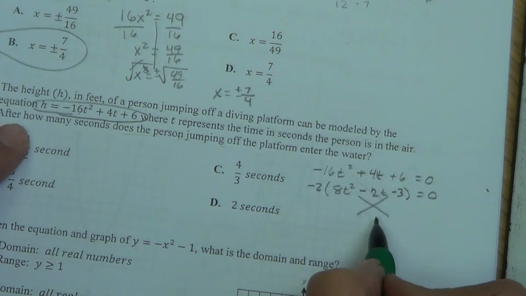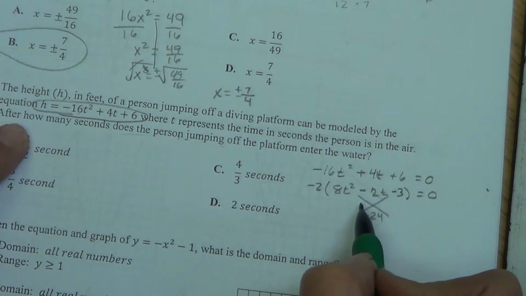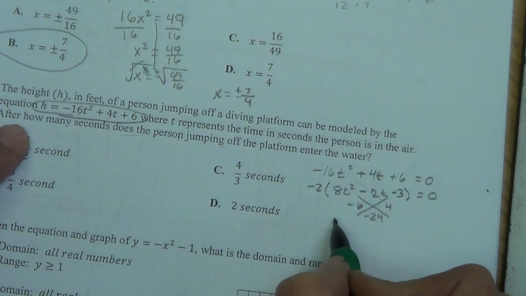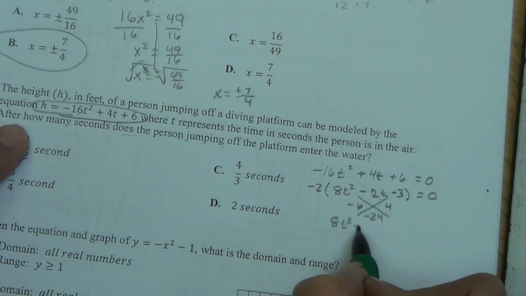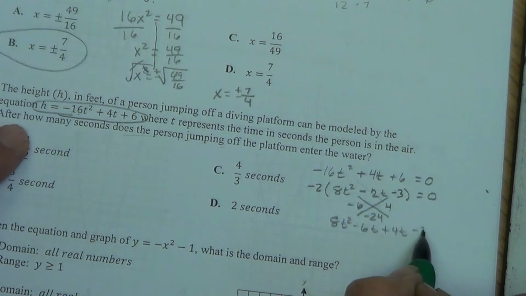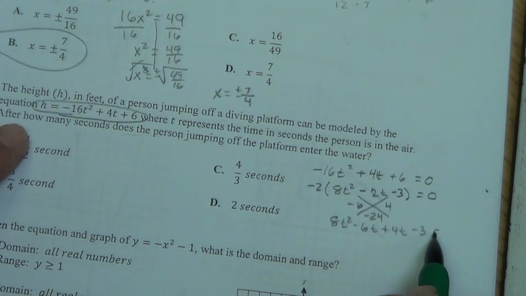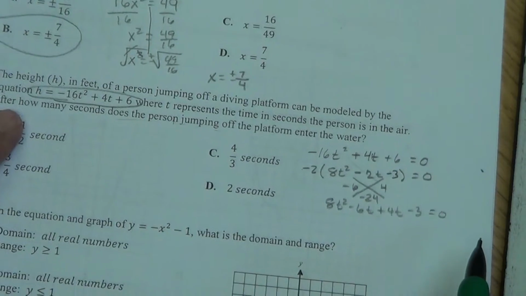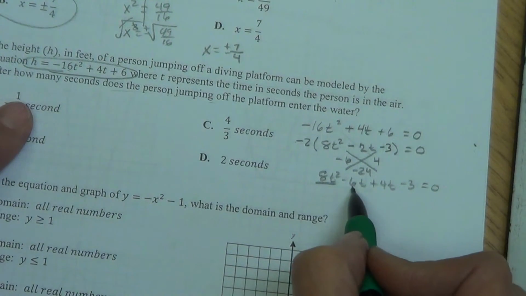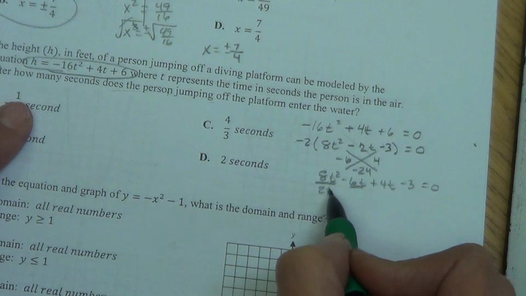8 times negative 3 is negative 24. And our two factors would be 6 and 4. 6 being the negative. So we have 8t squared minus 6t plus 4t minus 3 equals 0. Please go back and study your factoring if I just lost you in that. Divide by 2t.